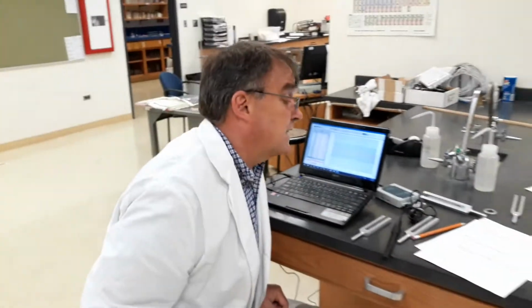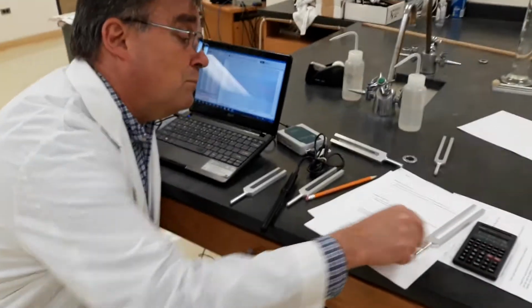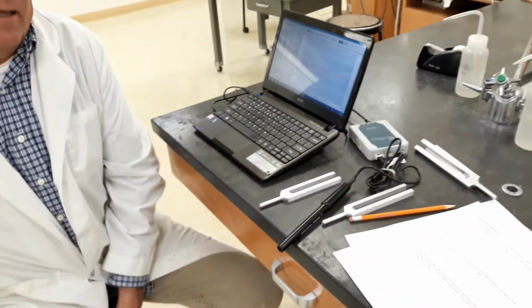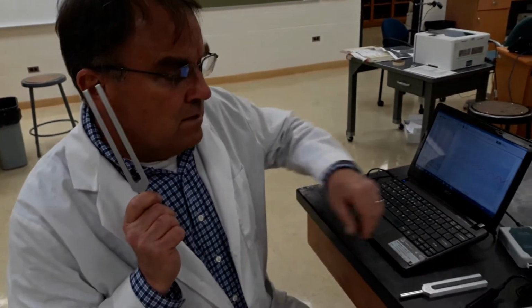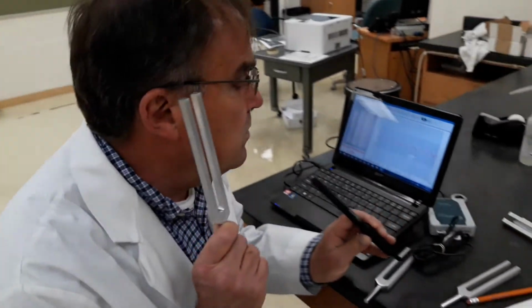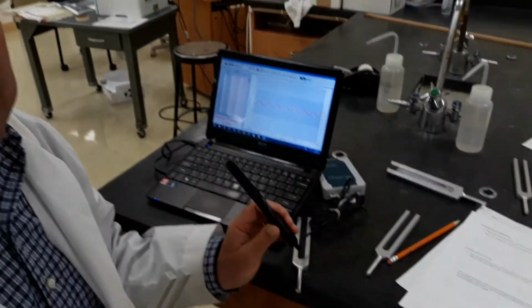Okay, the next section, complex waveforms. So this is where I get to see how well I sing. So, I'm going to have to get my photographer to push that button.